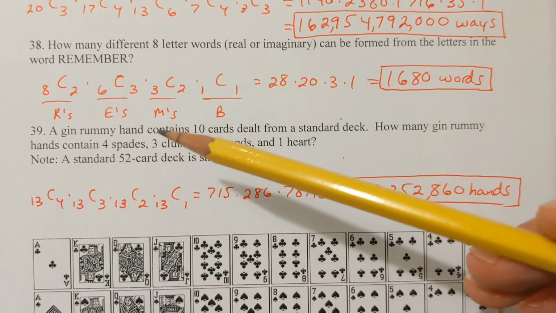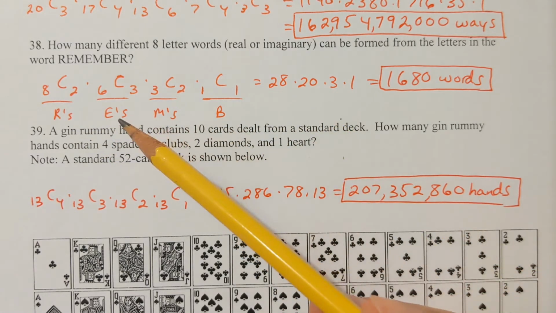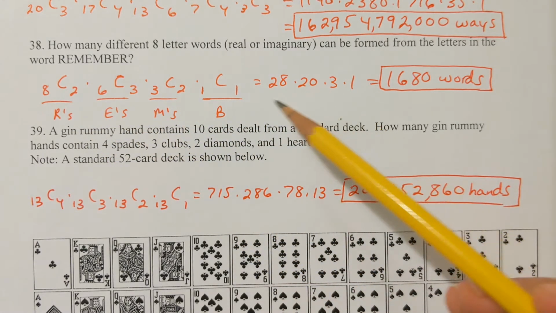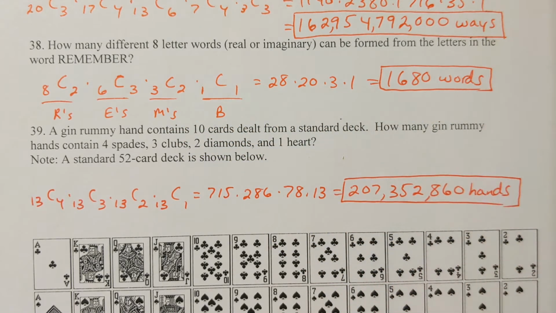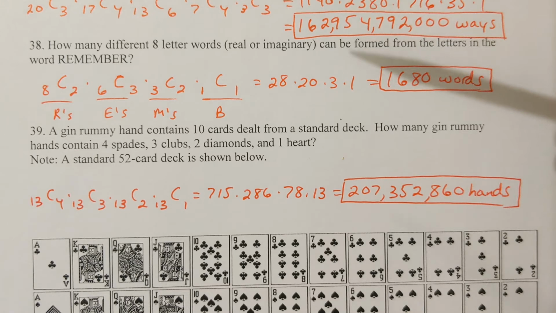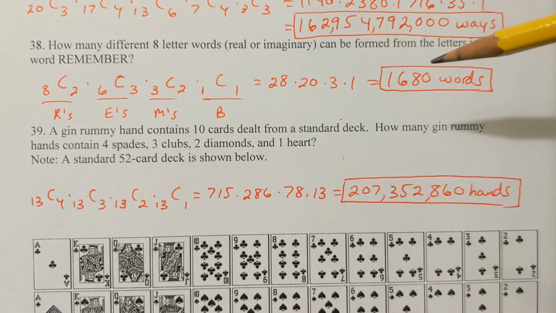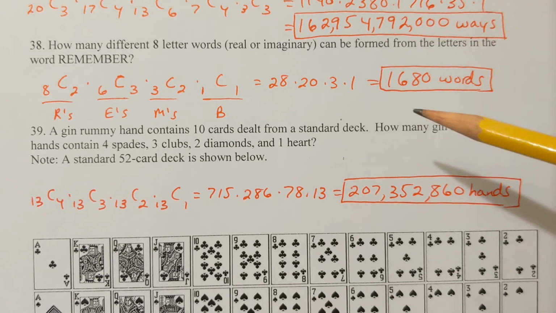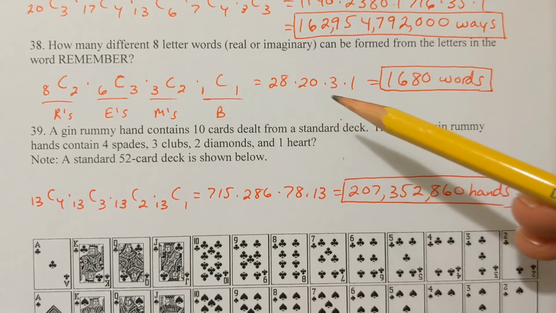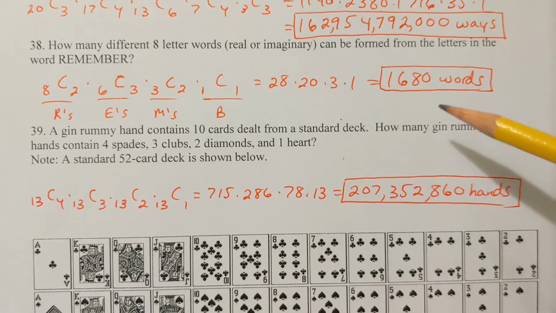So then if we calculate each one of these, 8 choose 2 is 28, 6 choose 3 is 20, 3 choose 2 is 3, and 1 choose 1 is 1. By the way, anytime you've got n choose n minus 1, that will always be n, just as a note. And so if I multiply these 4 numbers together, I should get 1,680 different words are possible.